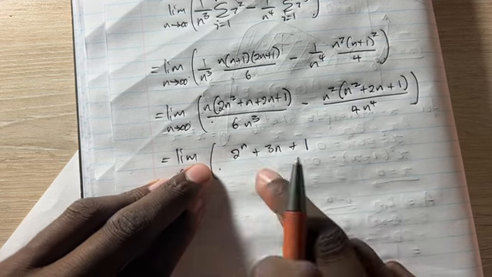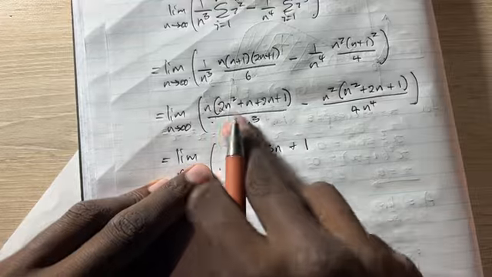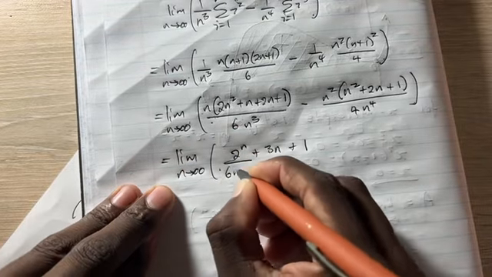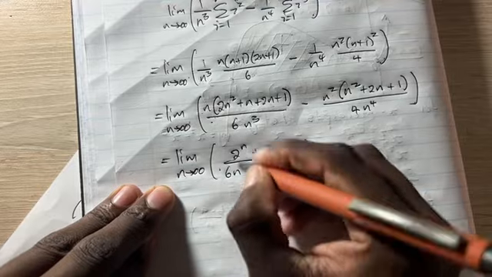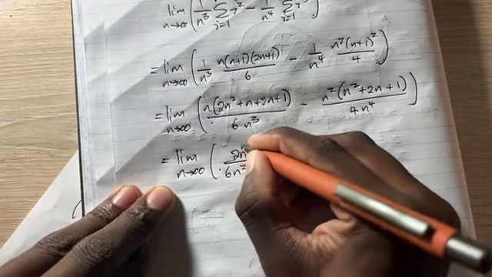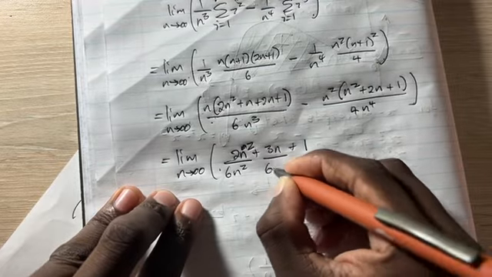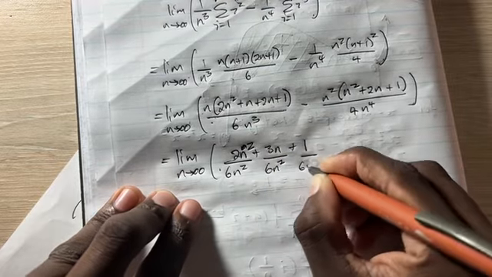So I'm going to divide that 6n squared into this term, that term, and the last term. So I'm going to have 6n squared, 6n squared, 6n squared.